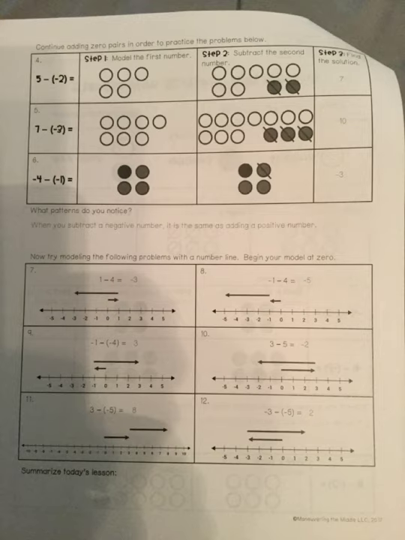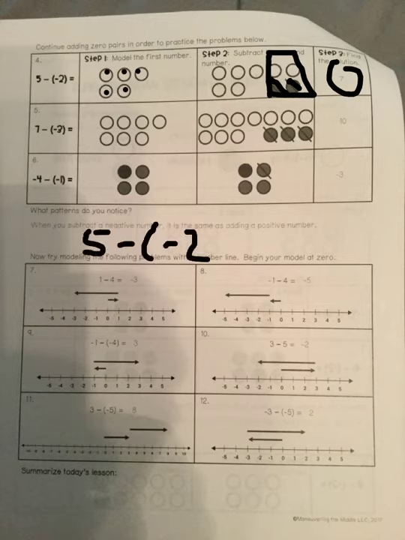Let's look at our next page. In this page, it says model the first number. We have 5 minus the negative 2. So they put their 5 in here, and then we had to add our 0 pairs here. So what they did was they just subtracted those out. It left all of your positives, and you ended up with this 7. Remember, add a line, change the sign. So this is really 5 plus the 2, which equals 7.